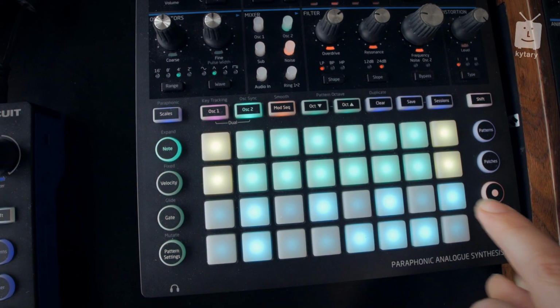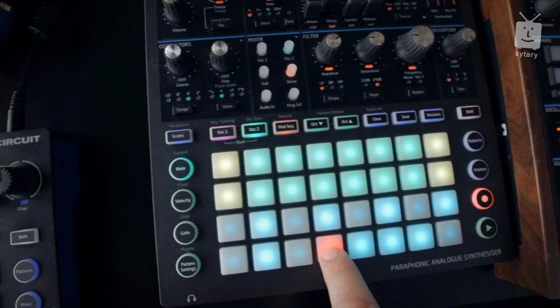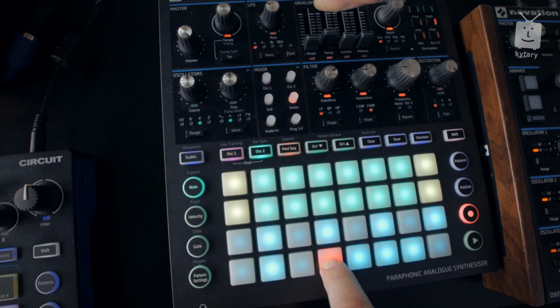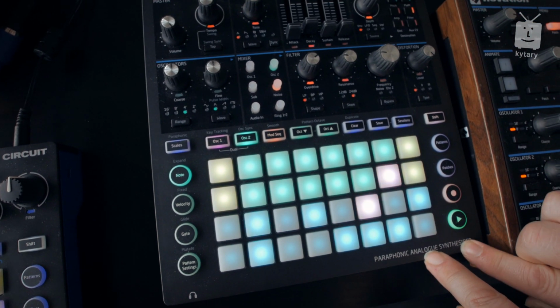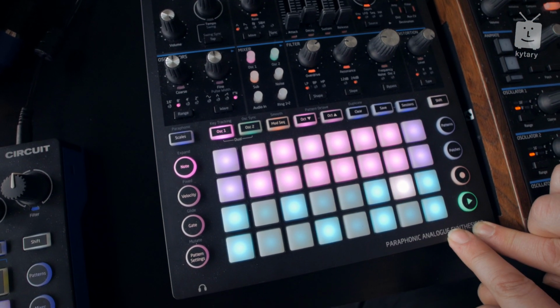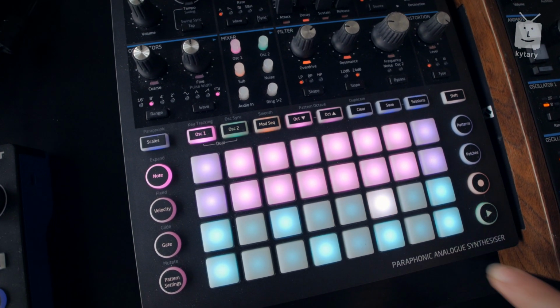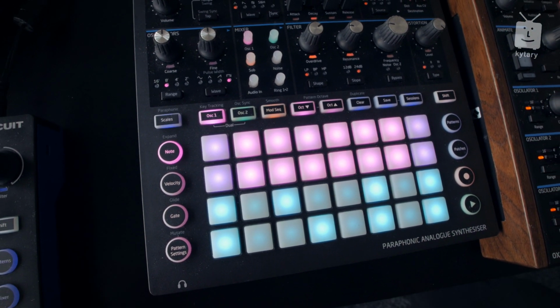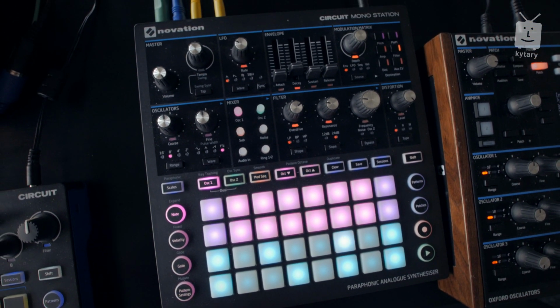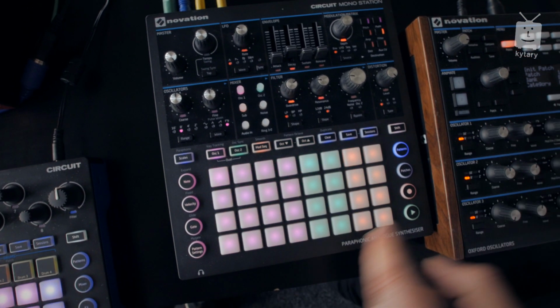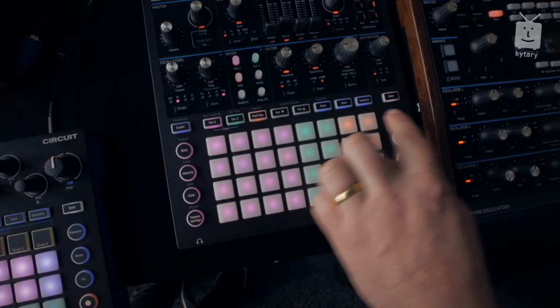I can go further with this, and on this same step, hit record, take oscillator 2 out of the equation there, and bring it back in. So we can use the Mono Station with the automation and all the top control panels to get some very interesting things happening.